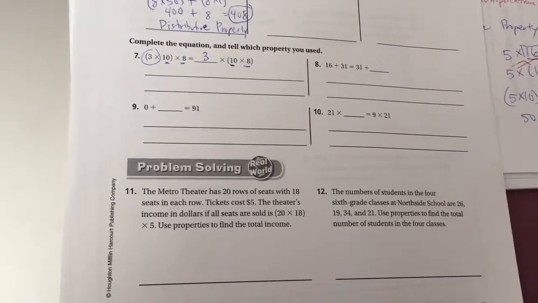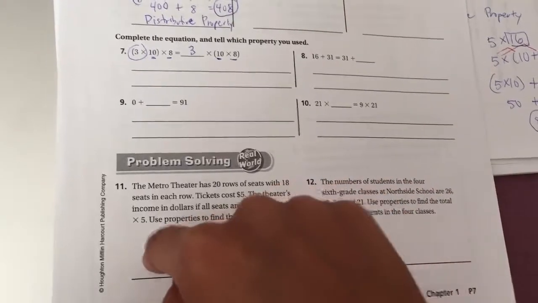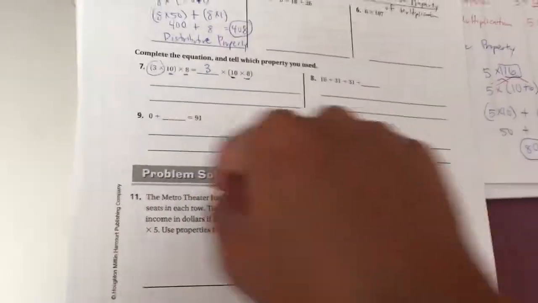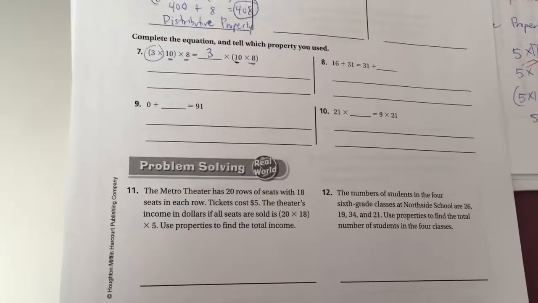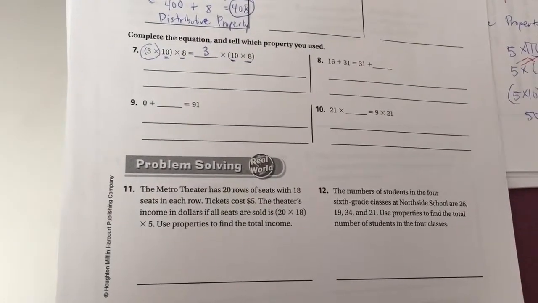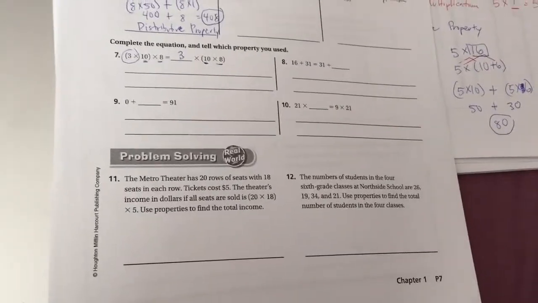Tickets cost $5. So $5 for the first seat, $5 for the next, $5, $5 for those 18, then the next 18, then the next 18. The theater's income in dollars, if all seats are sold, is 20 times 18 times 5. Use properties to find the total income.